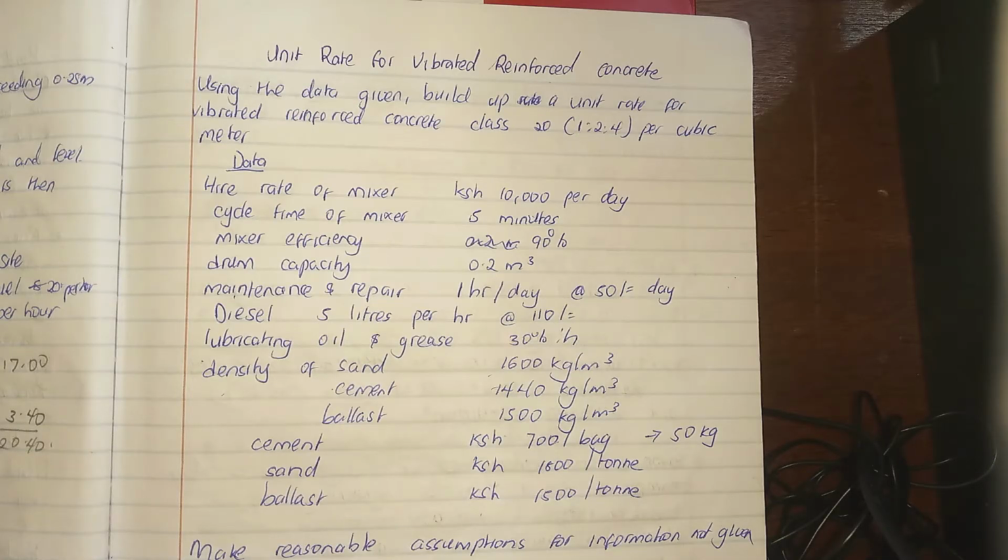Density of sand is 1600 kilograms per cubic meter. Density of cement is 1440 kilograms per cubic meter. Density of ballast is 1500 kilograms per cubic meter. Then we have the cost of cement is 700 shillings per bag. The bag is 50 kg. Sand, the cost is 1800 shillings per ton, and ballast 1500 shillings per ton. Then you're told to make reasonable assumptions for information not given.